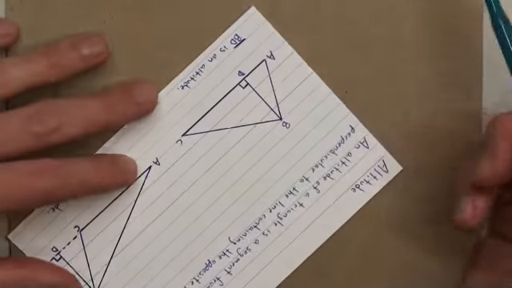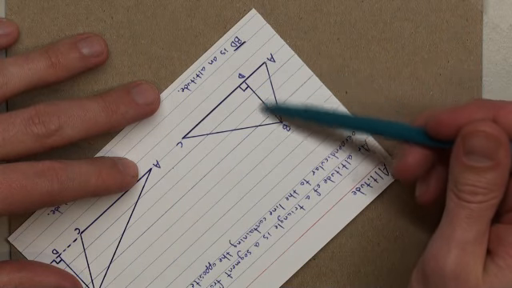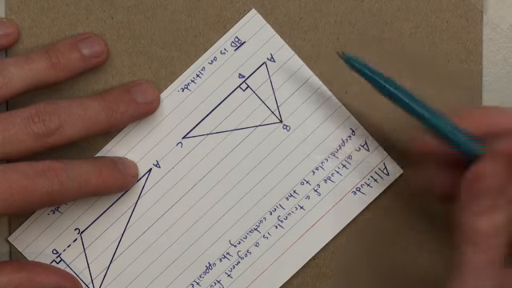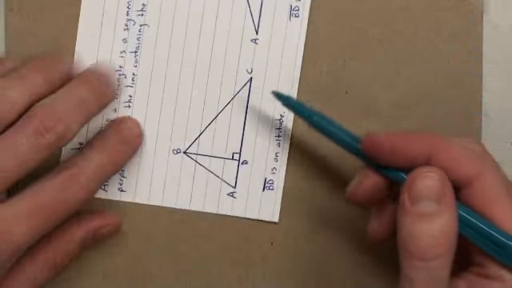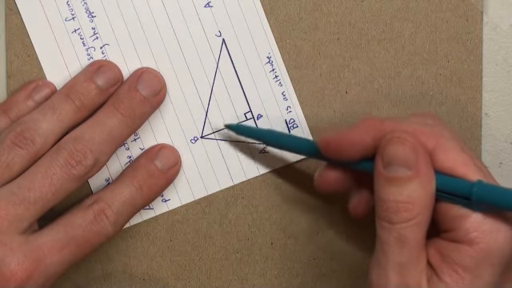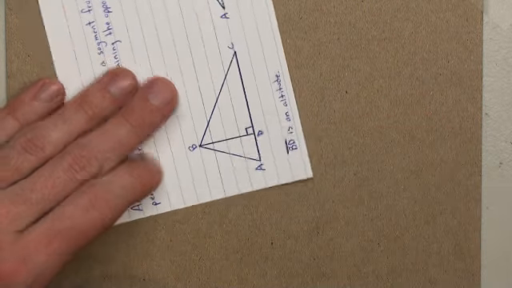Now we can also turn this triangle and drop straight down from here. Right? Or from this vertex we could drop straight down. Straight down to the ground. Alright? So that's altitude.